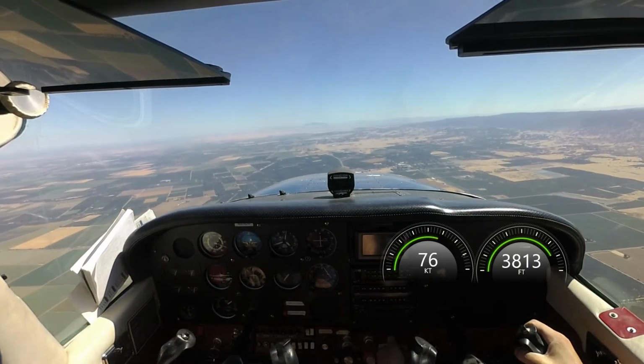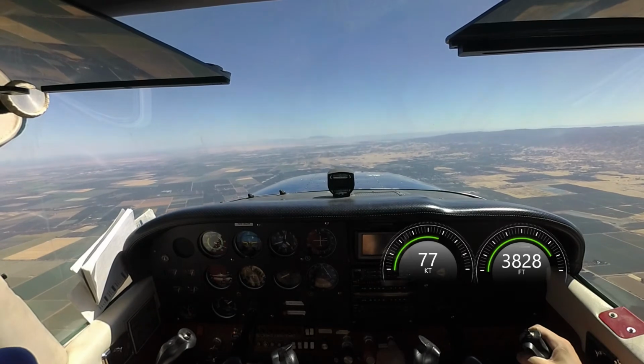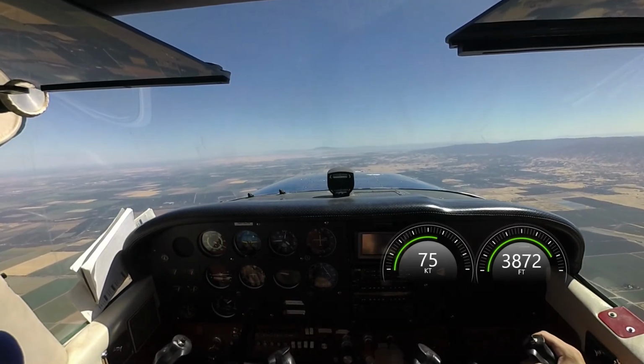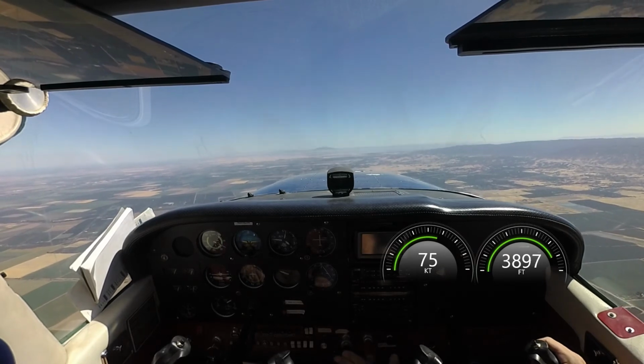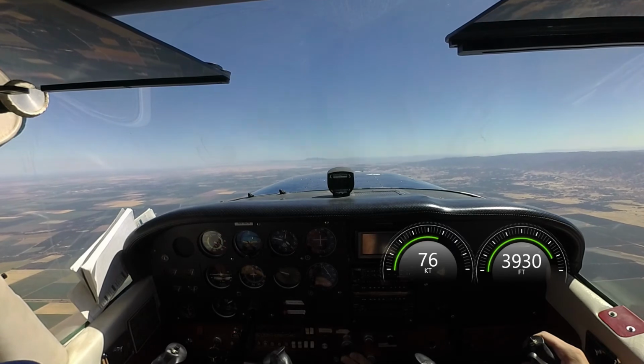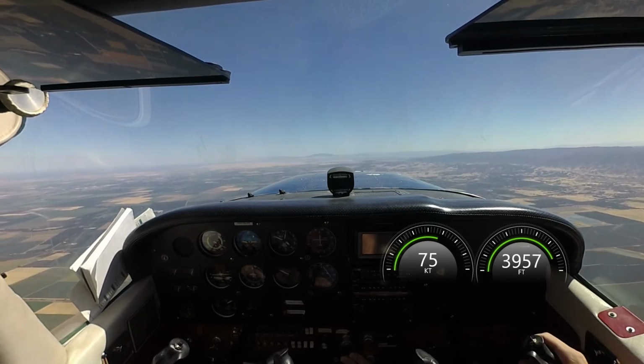Little by little, transition back into a climb once I have good airspeed, climb back up to 4,000 feet. Alright, flaps coming all the way up, power's all the way in, a little bit of right rudder to compensate for those left turning tendencies, climb out at about 75.